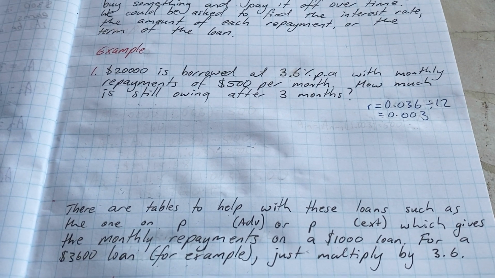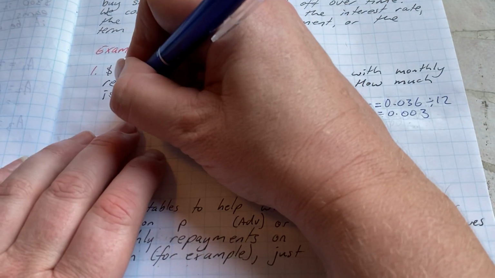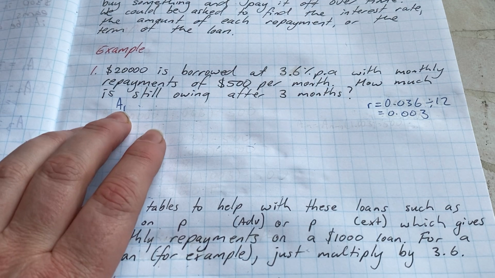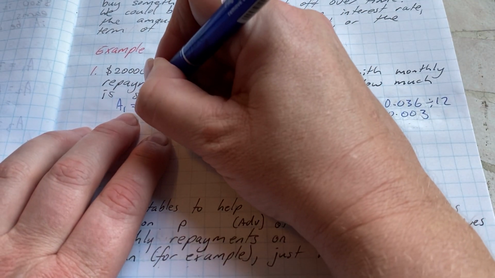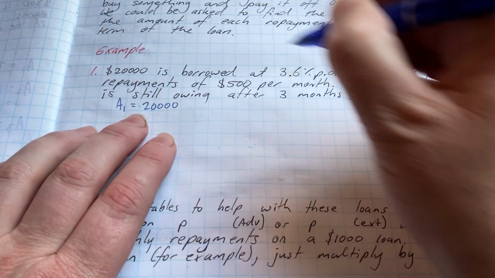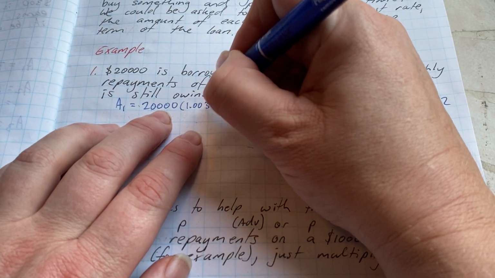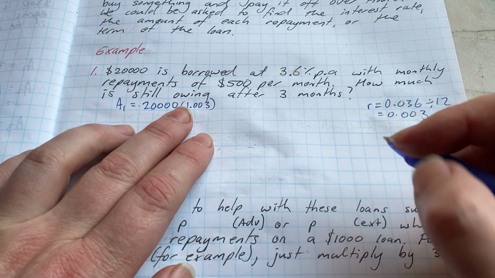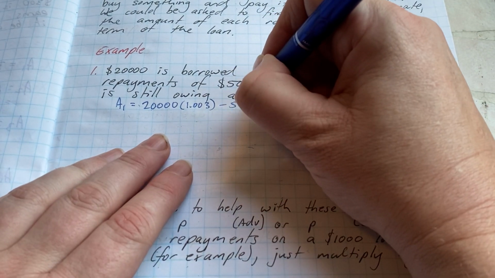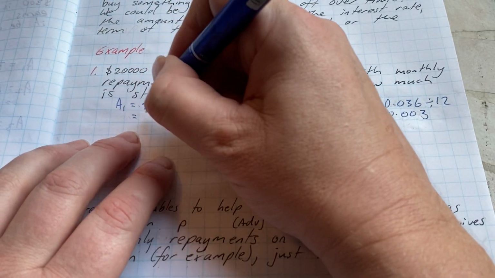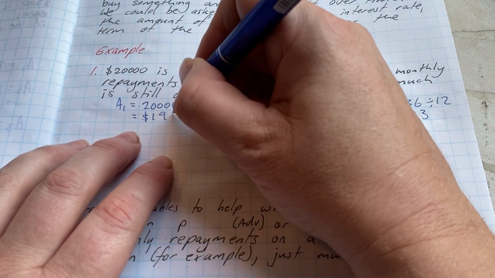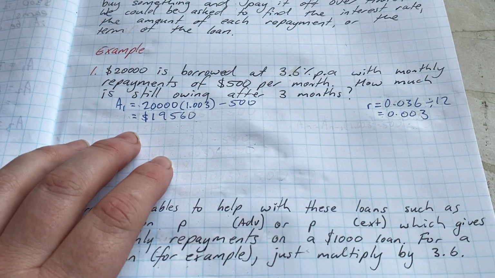So let's have a look per month. Our A1 is the amount at the end of the first month. We've got that $20,000 that we borrowed. That's earned some interest over the month, because it was a whole month ago we borrowed that. And now we're going to pay off $500. If you put that in your calculator, we now owe 19560.